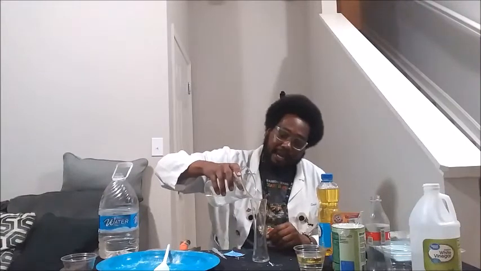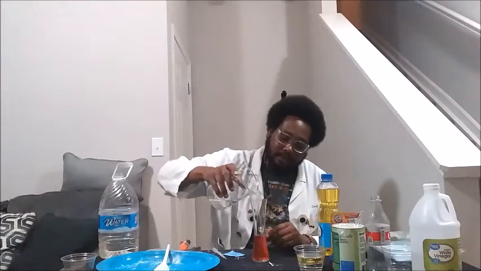Get your cylinder and add in some water. We do not want to add in a lot of water, just add in 1/4 of your container. Boom.